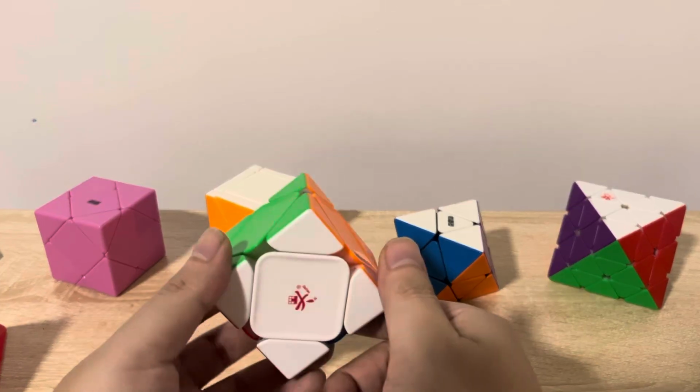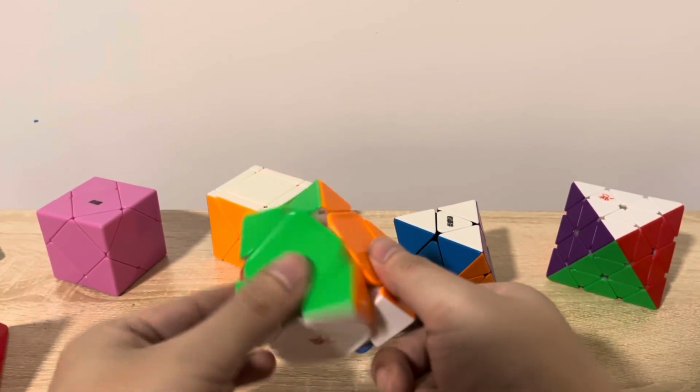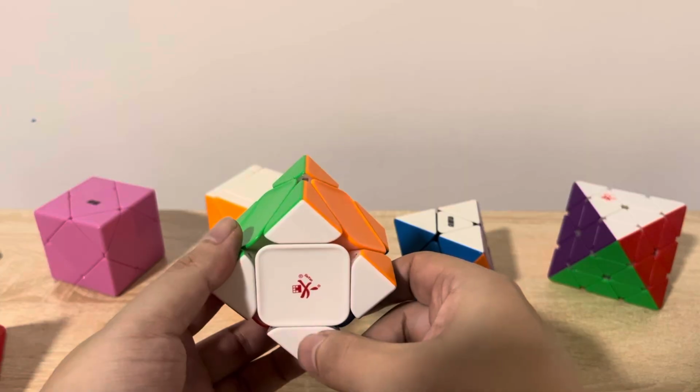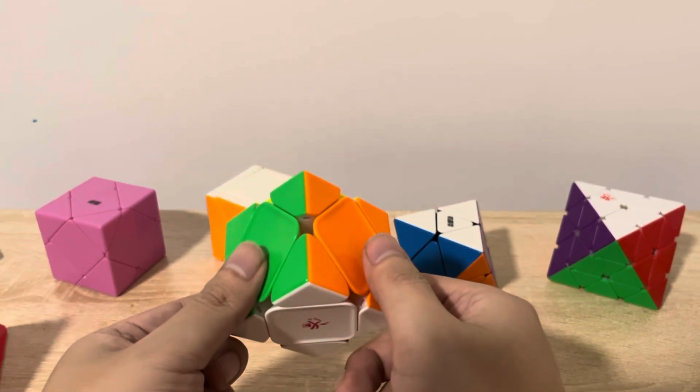For the cube, it's not much different. When you turn this tetrahedral corner and this tetrahedral corner, there are always three pieces in between. So this can also be argued to be a three-layer puzzle.